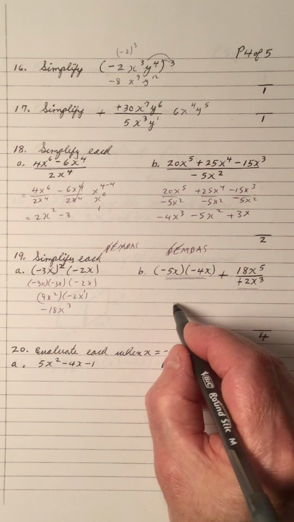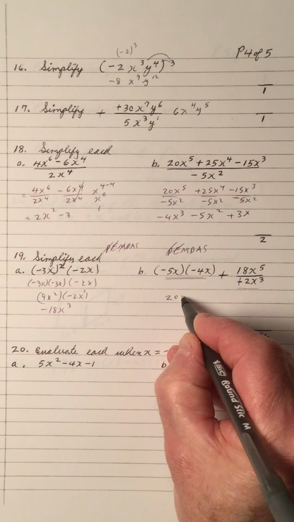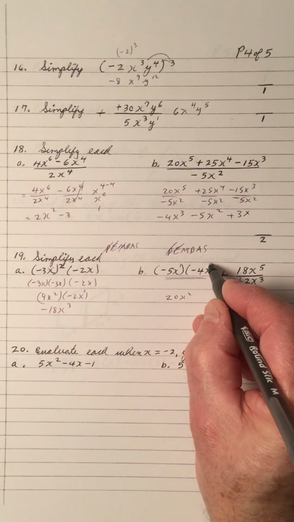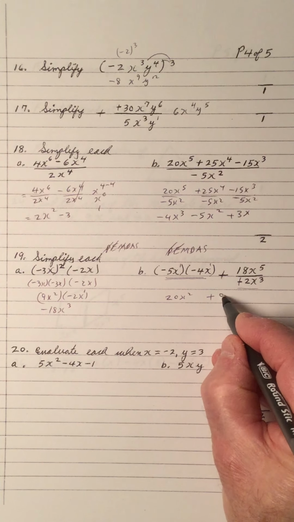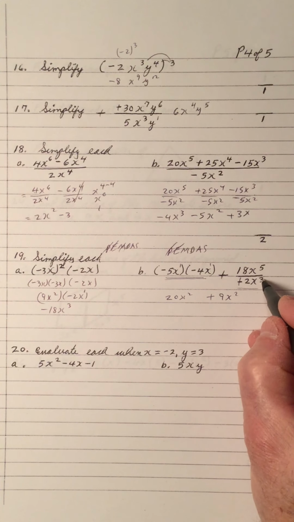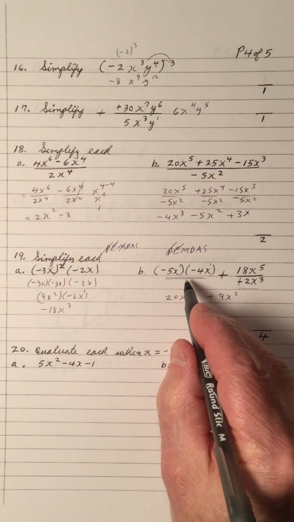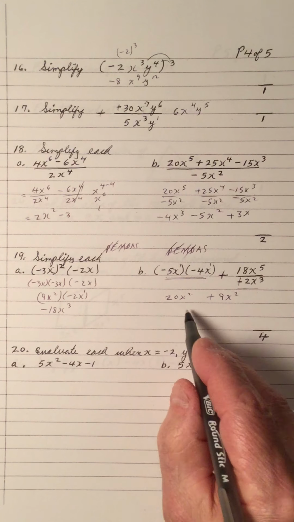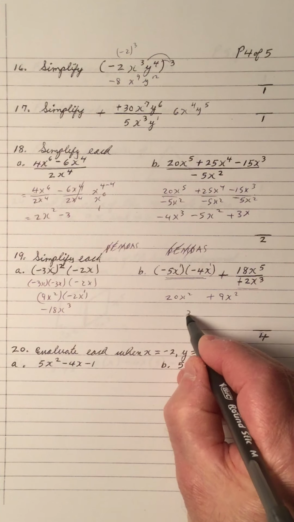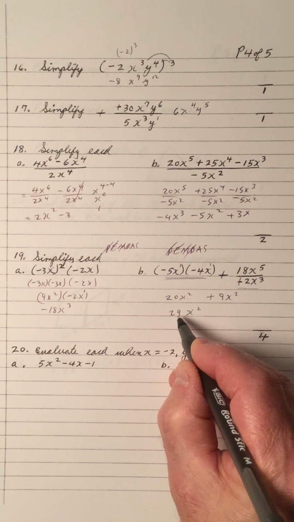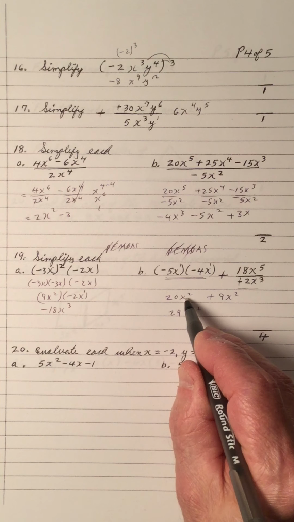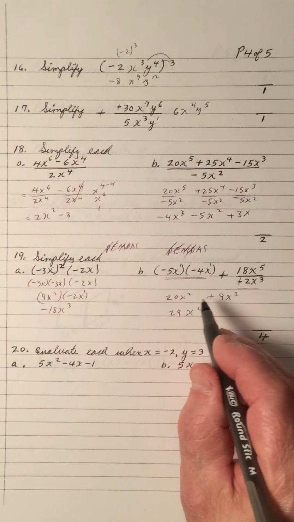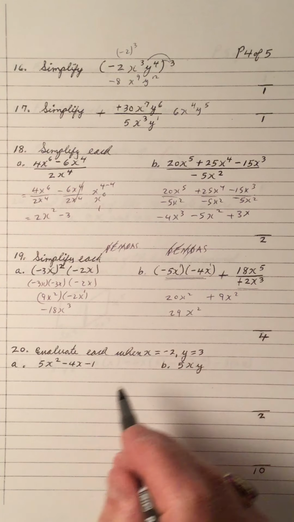But let's multiply these two. That gives us a 20x squared. 1 plus 1 is 2. We're dividing, so that gives us a 9x squared. 5 subtract 3 is 2. We multiplied and divide, done. Now we add. So we get like terms, x squared, and a 29. Remember, if that was an x, we wouldn't be able to add these. Like terms is x squared, so 20 and 9 is 29.